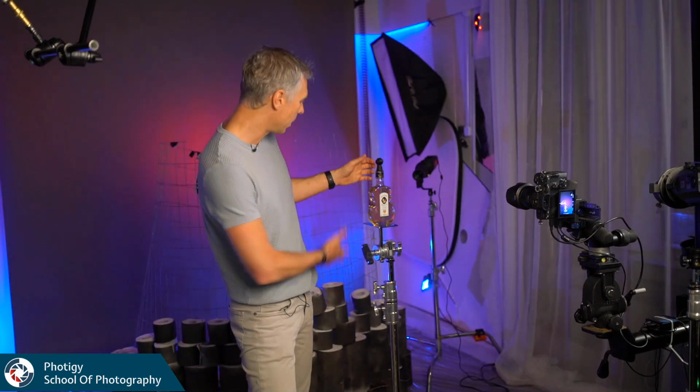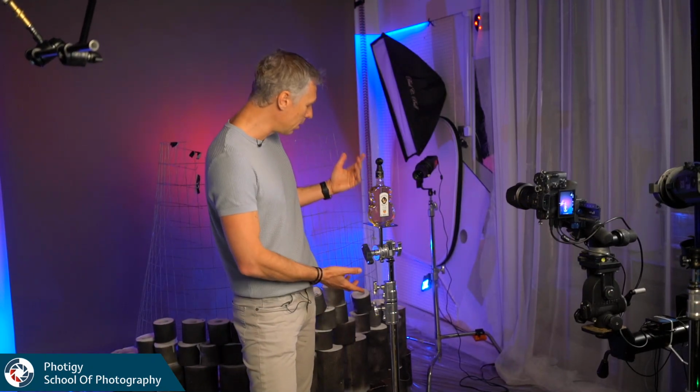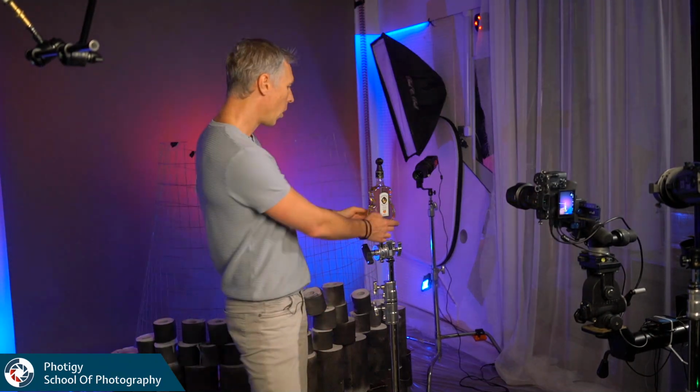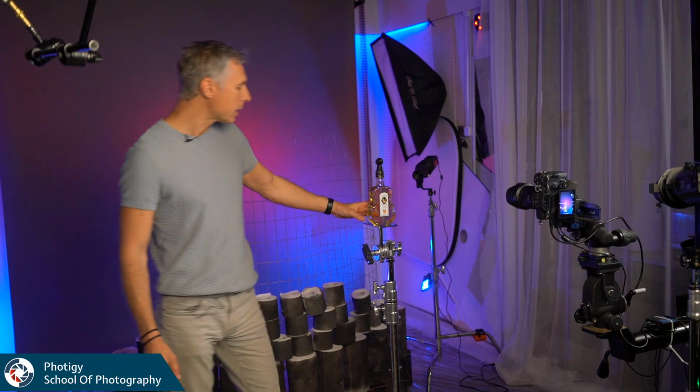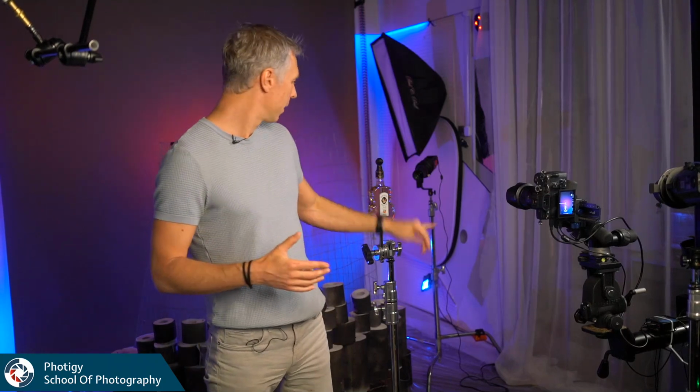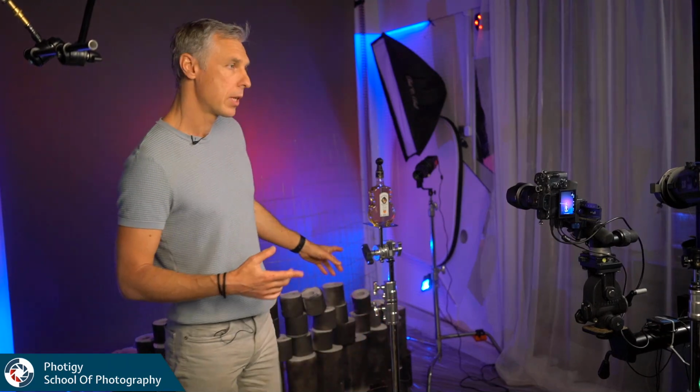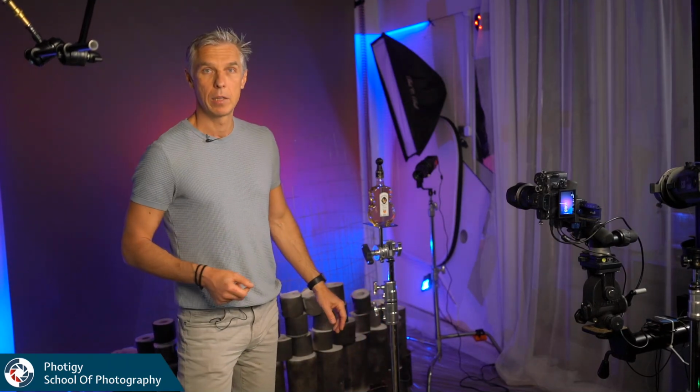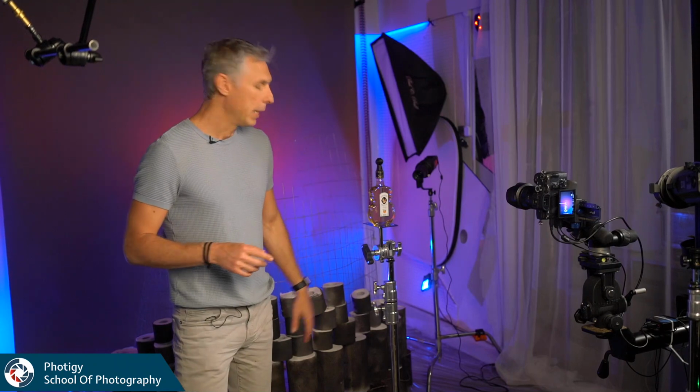So I'm using this interesting shaped liquor bottle, which has a violin shape. Why not? On a little stand. It's not a tabletop, it's a plate actually. A wall mount plate, mounted on the C stand. I hope you understand what I'm talking about. If not, let me know. I'll show you in detail.